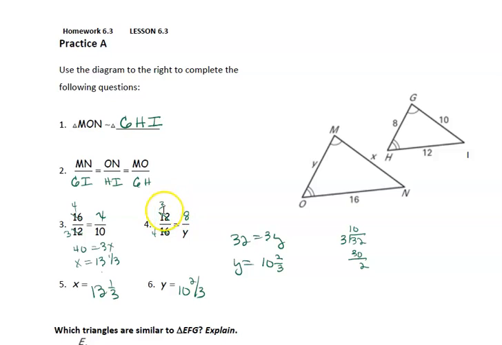Do the same thing. I put 4 into 12 3 times, 4 into 16 4 times. Do your cross products. 3y equals 32. When I do my division, I see that 3 can go into 32 10 times with a remainder of 2, so I say 10 2/3. Again, not all numbers are whole numbers, and that's okay.